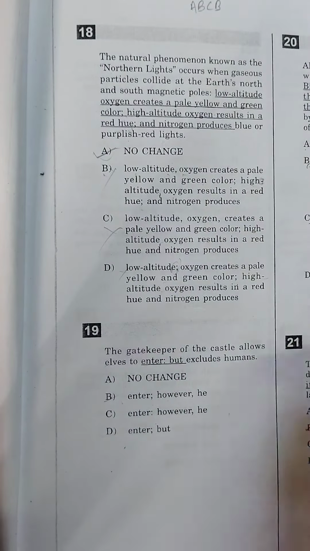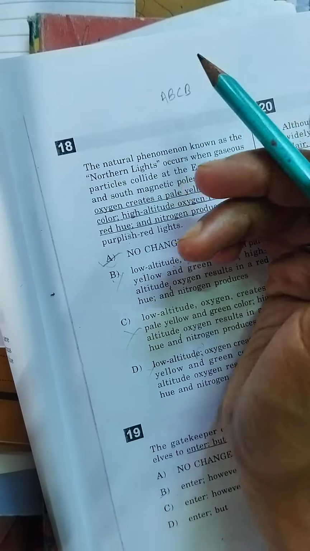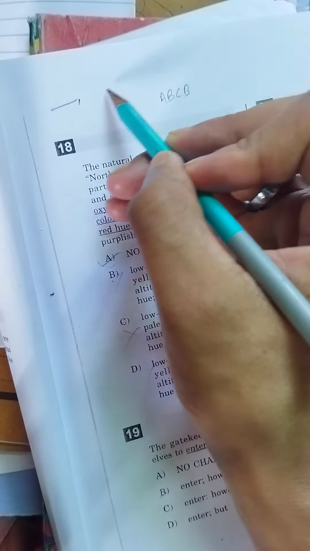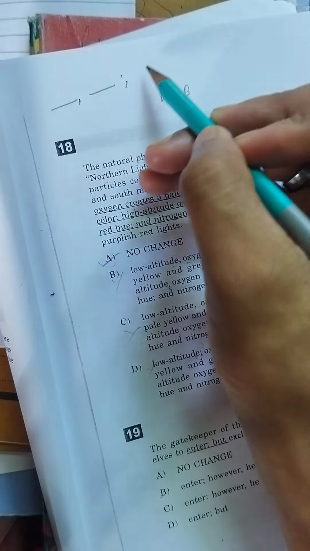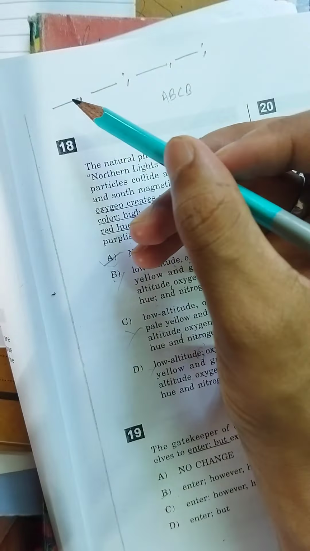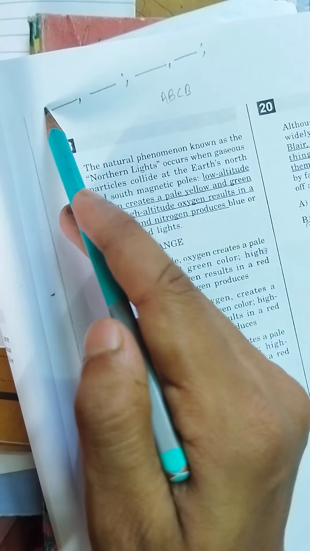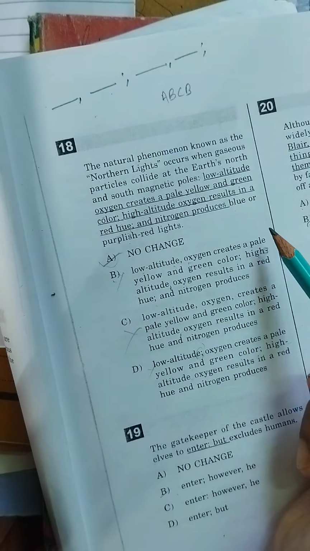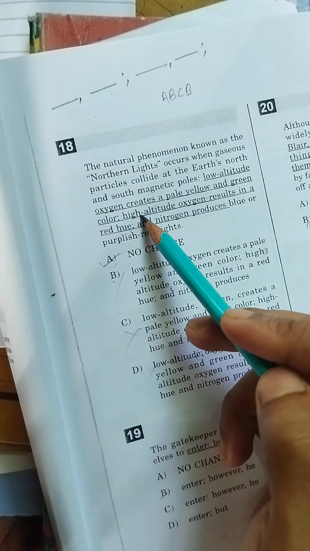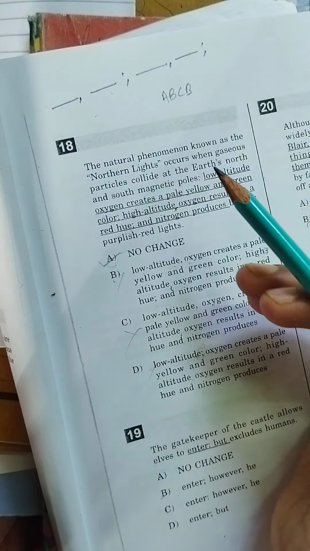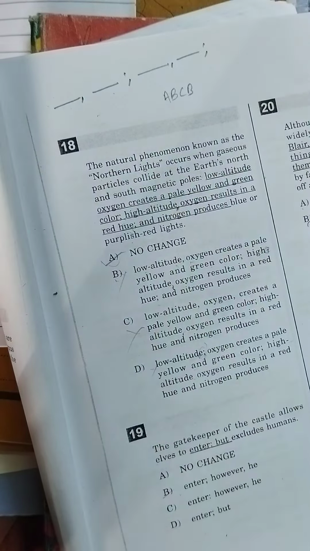Actually, we have to remember one thing also. In such a type of sentence, comma, semicolon, comma, semicolon is the right series. We can write "low altitude," comma, oxygen creates a pale yellow and green color, but we also need a comma after "high altitude" to have the right punctuation.